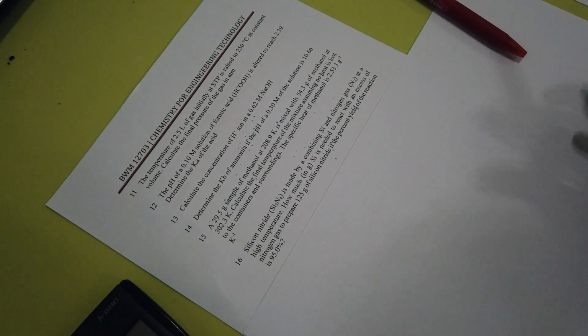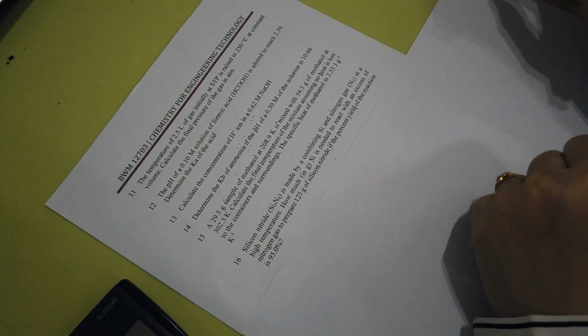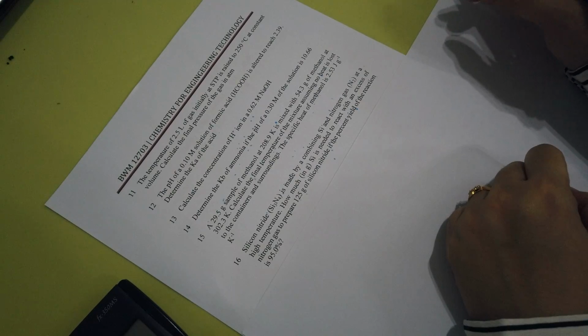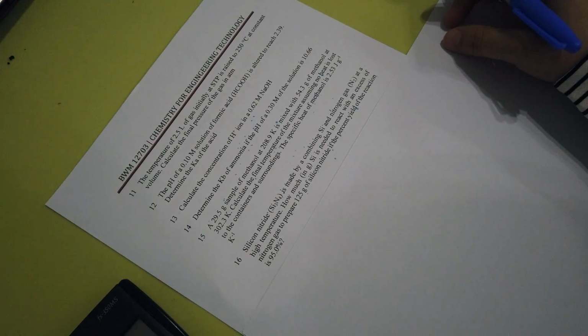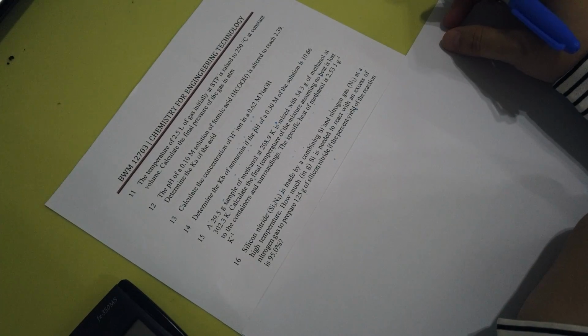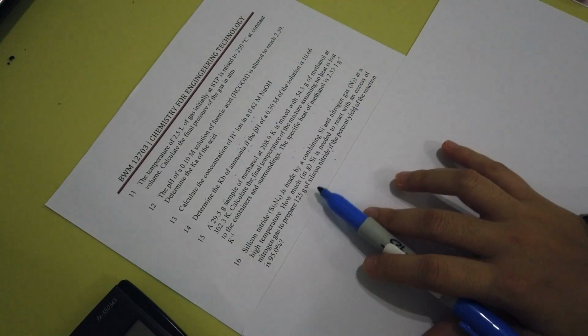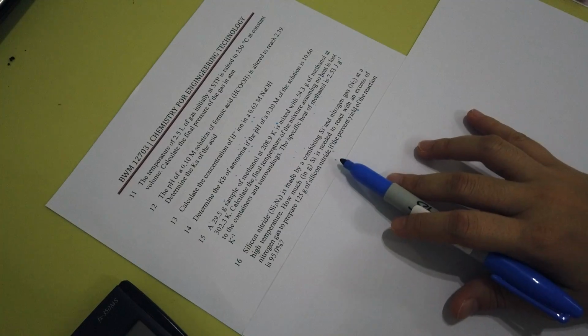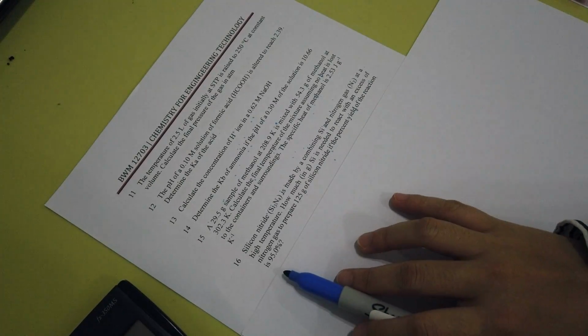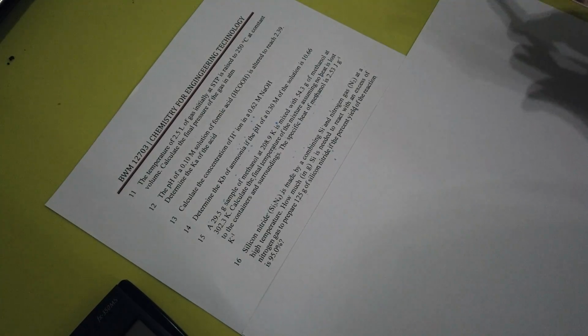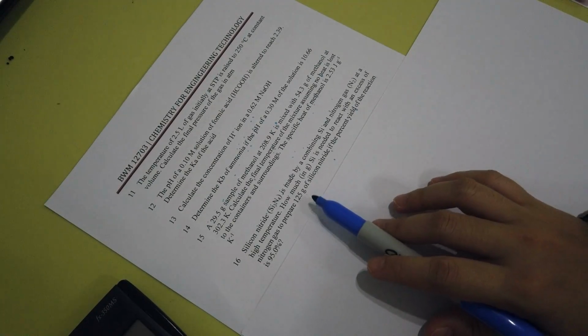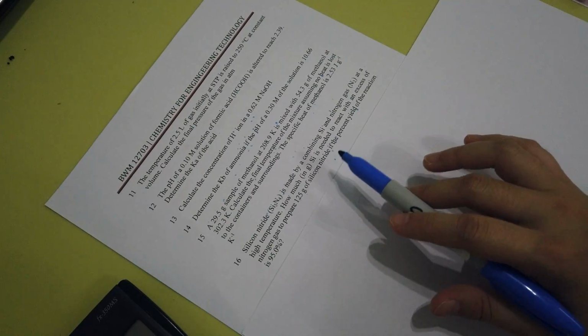Question number 16. Silicon nitride is made by combining silica and also nitrogen gas at high temperature. How much in grams silica is needed to react with an excess nitrogen gas to prepare 125 grams of silicon nitride if the percent yield of the reaction is 95%? So, since in the question you were given the mass of silicon nitride, the other part of the question is negligible. So what you need to do is calculate how many moles of silicon nitride is being produced.